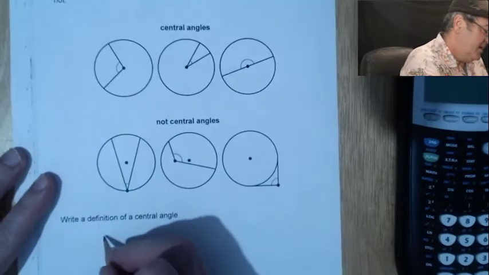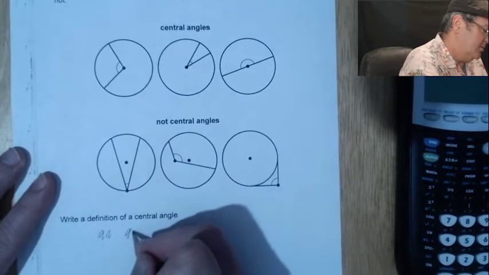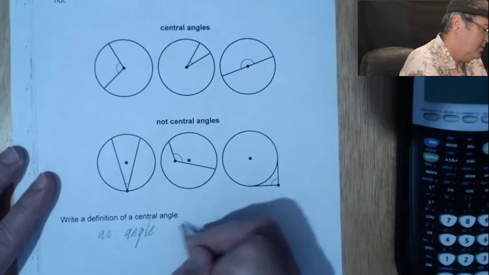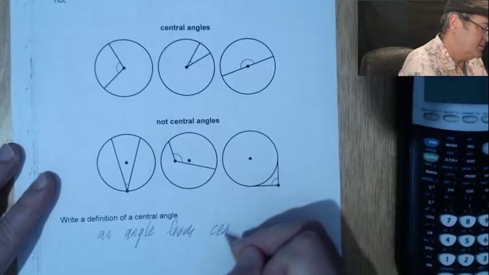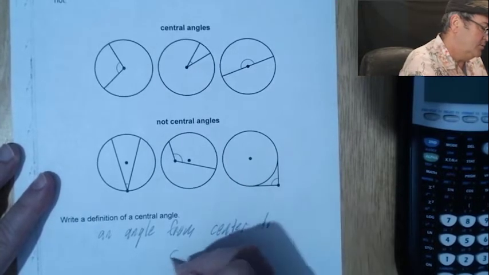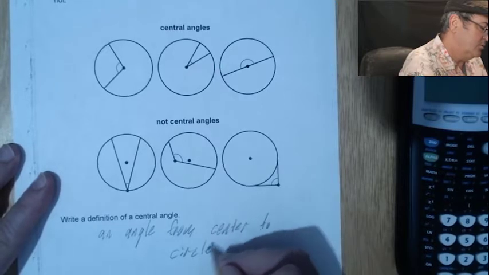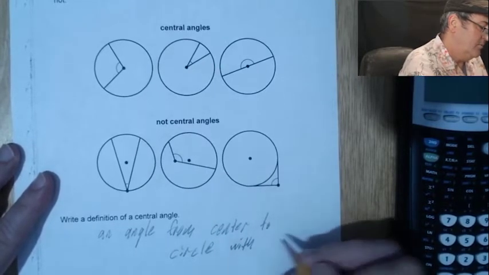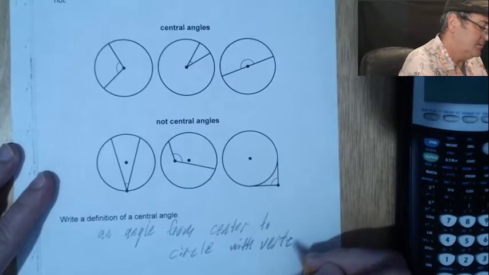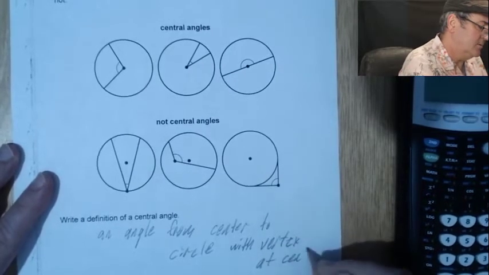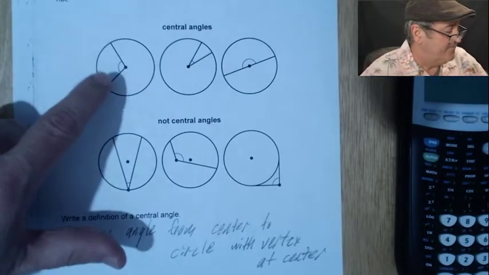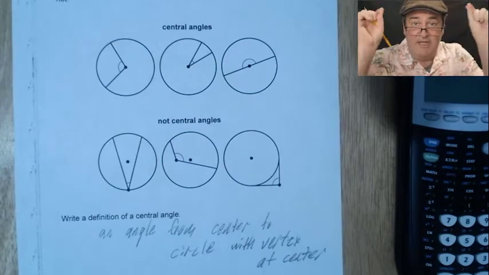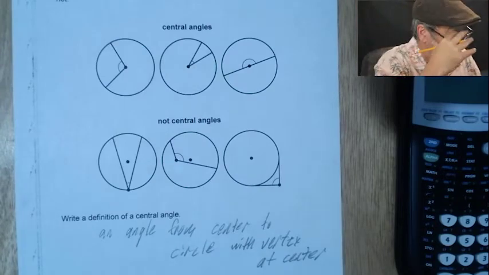Otherwise, it's not. An angle from center to circle with vertex at center. All right, we could probably phrase that better, but that kind of gets the point across. It's an angle that starts from the center, goes out to the edge of the circle, touches the circle on both ends, and it would have a vertex at the center. All right, we've covered those.